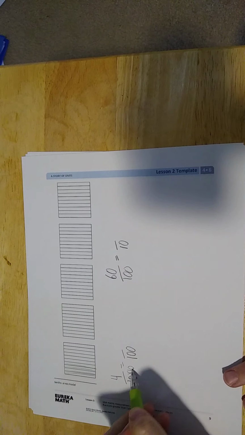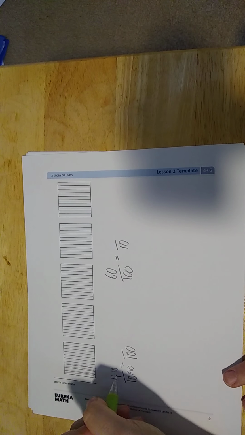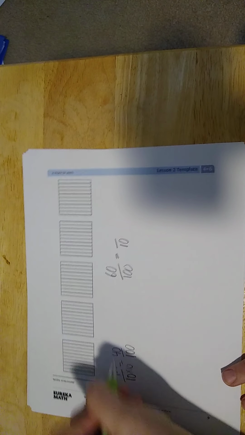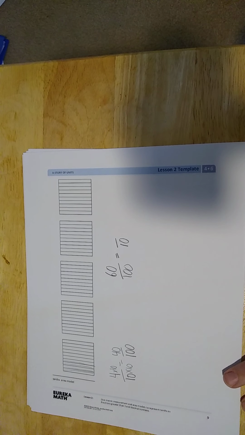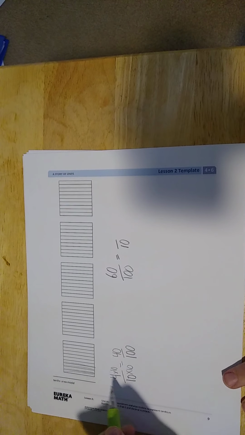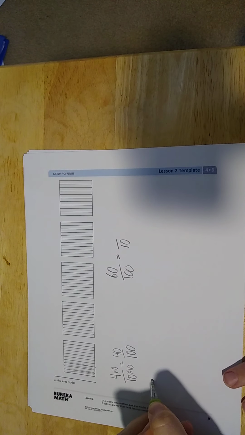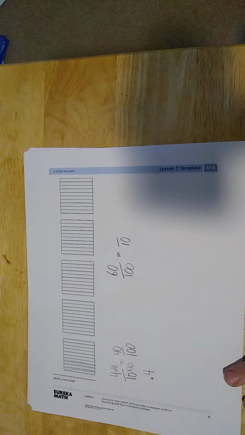Well, to get 100 on the bottom, I'd have to say 10 times 10. Whatever I do to the bottom, I must do to the top. So I would have 40 hundredths. Okay. So how would I write that as a decimal? Well, 4/10, put our decimal point there. Our tens, ones, tenths. So I would have 4/10.